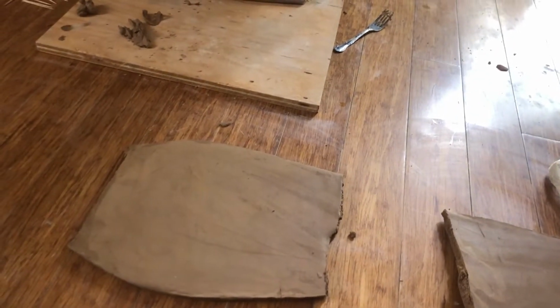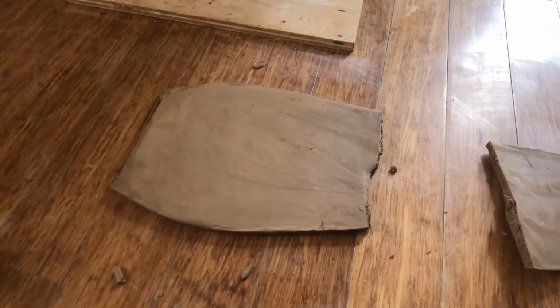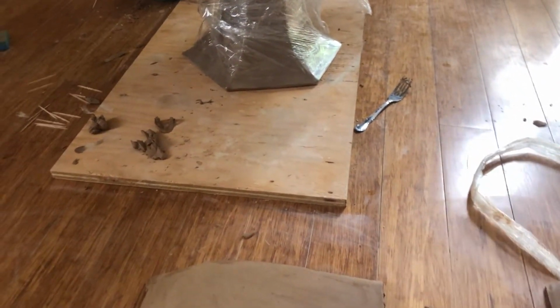Looks like I will be using it for this purpose right here. It's a good thing to have around because it's already fairly dry, yet not. As you can see, it's pretty, oops, no, you can't see that. It's still pretty soft.